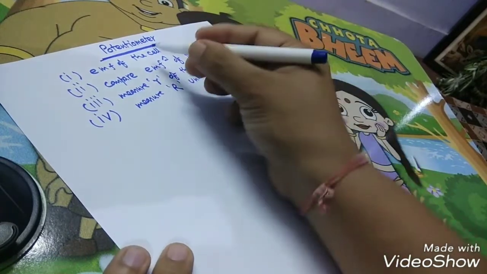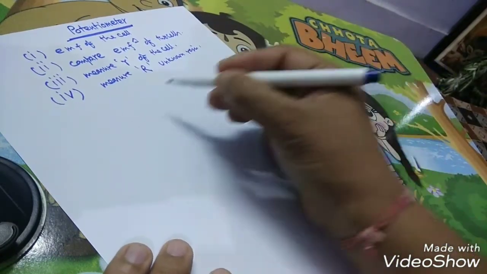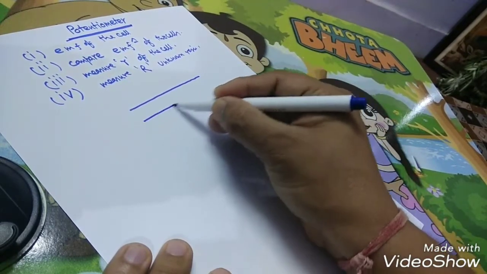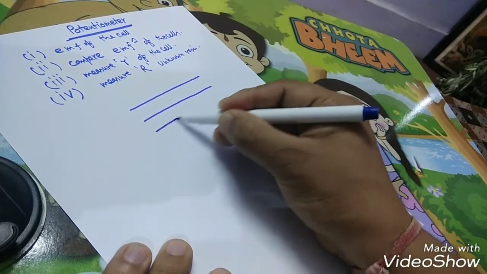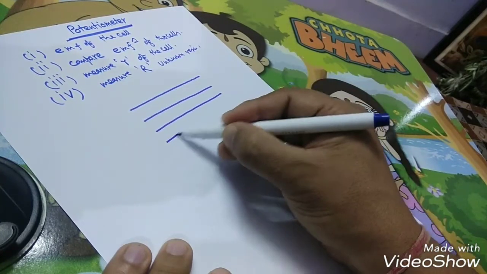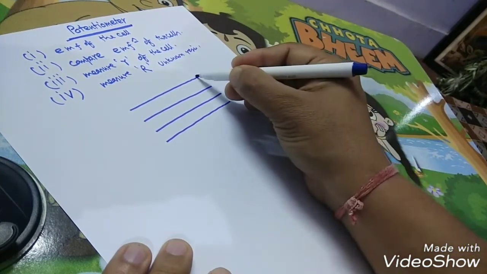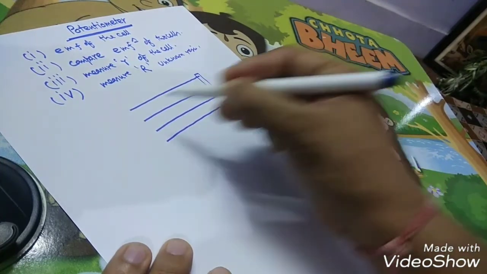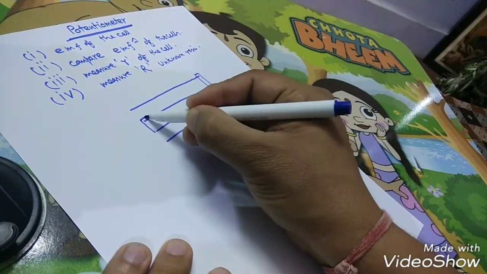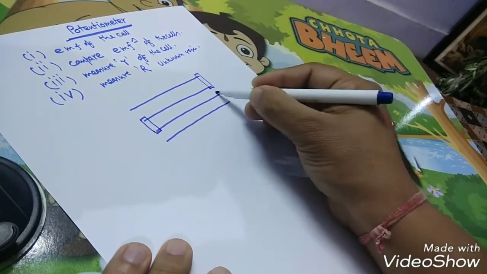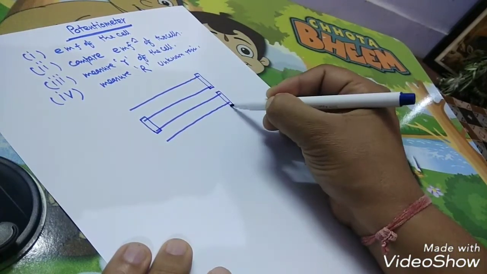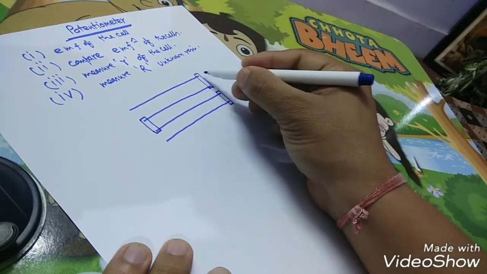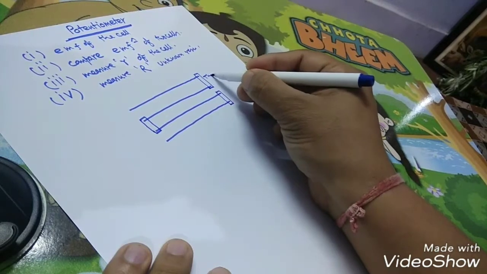Firstly, we will study what this device is. It consists of a long wire fixed on a wooden board. Each wire is of 1 meter length and these wires are connected by thick copper strips.